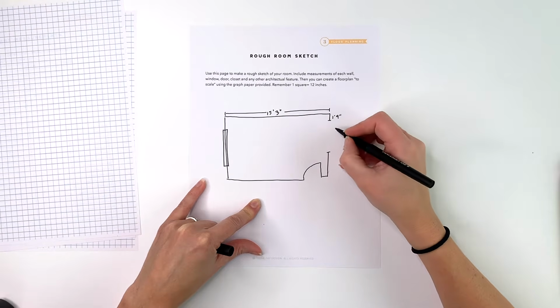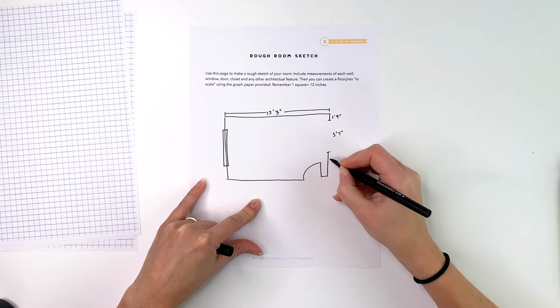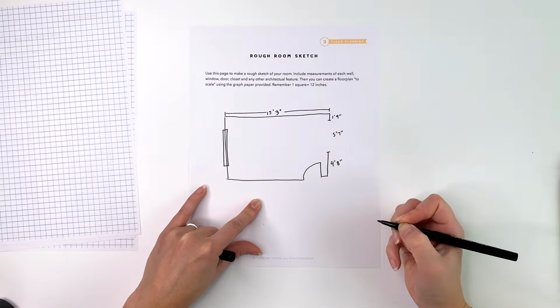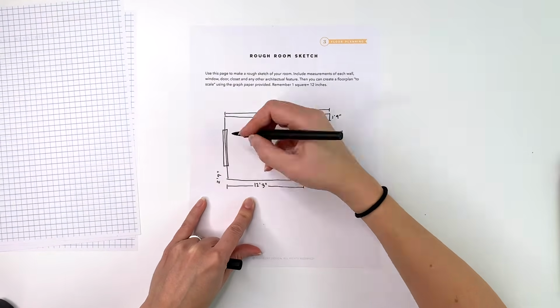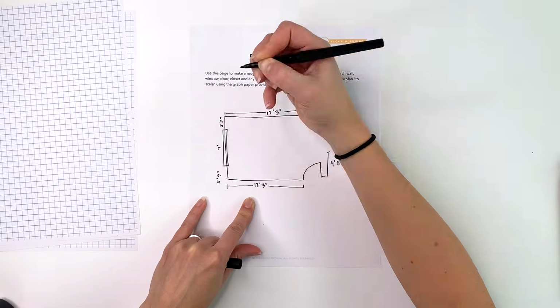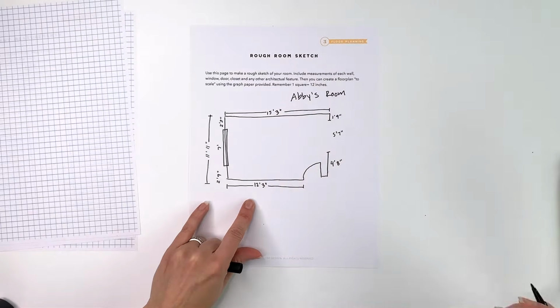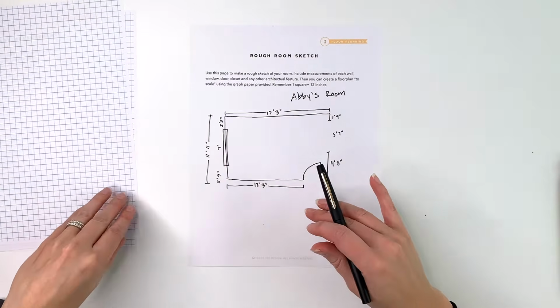The closet was 5 feet, 7 inches. And this wall was 4 feet, 8 inches. Okay, so kind of a rough sketch just to get all of your measurements down.